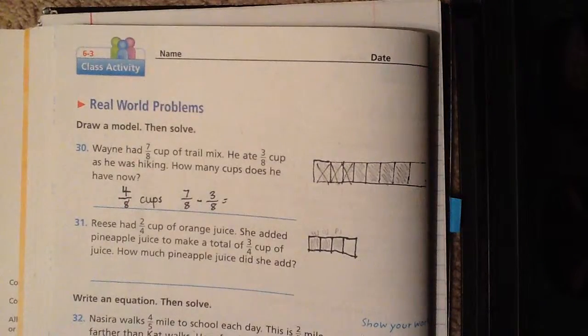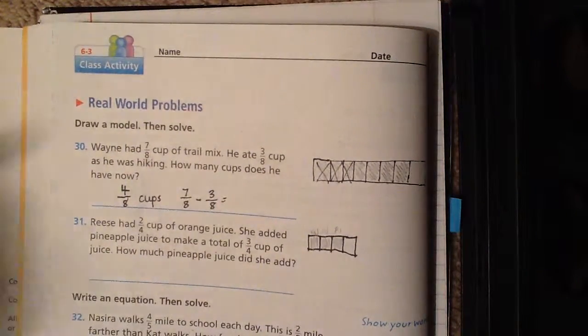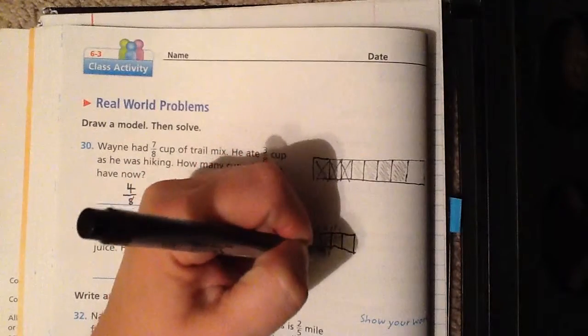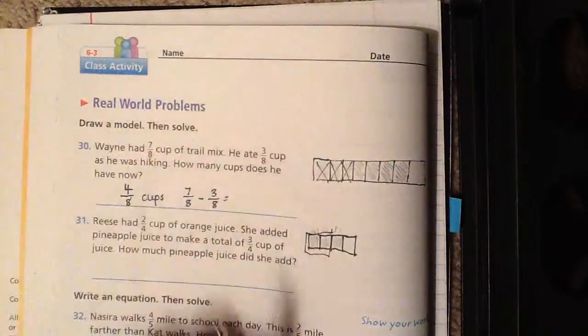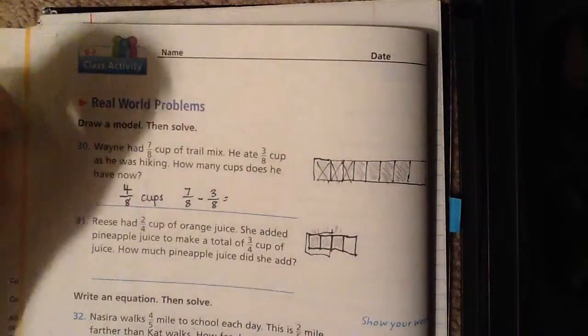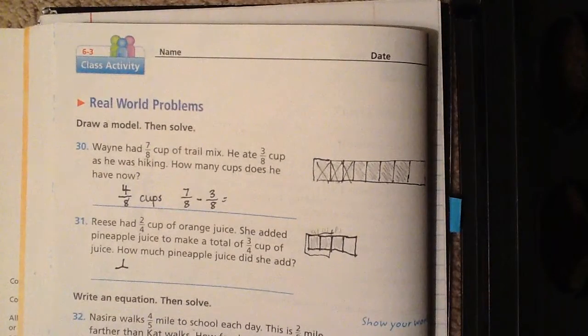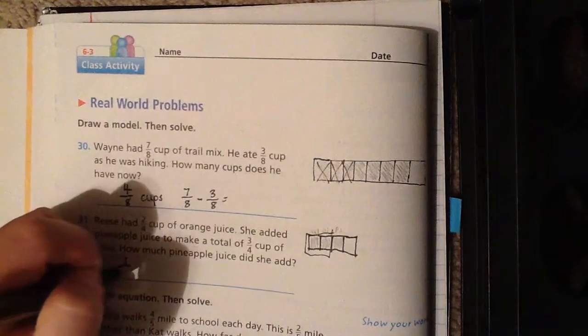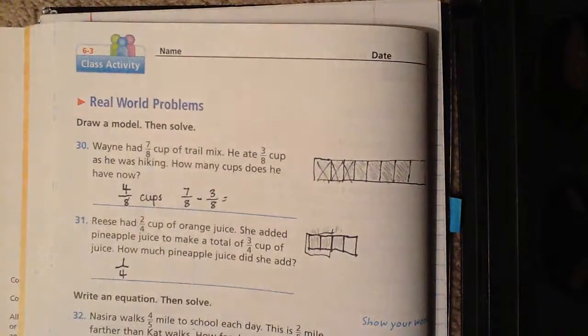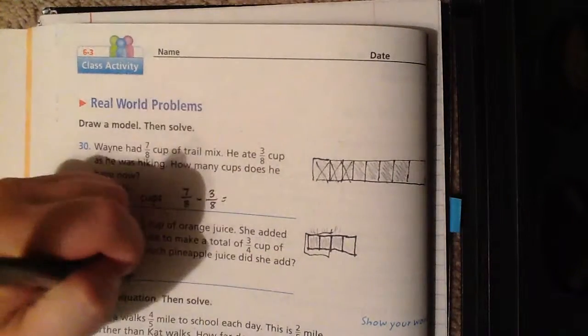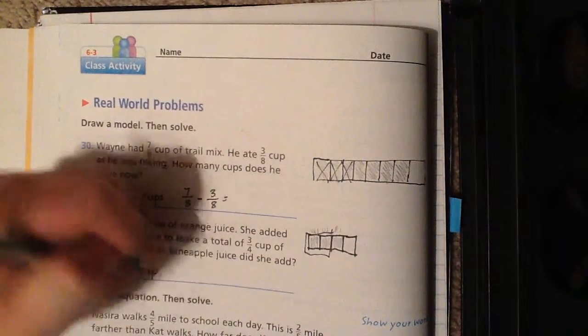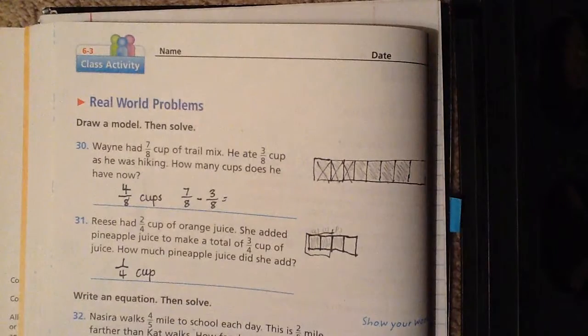So it's asking me how many total did I add? Well, if this is what I started with, I added 1 more. And out of how many do I have? I have 4 pieces. So I added 1/4 cup of pineapple juice.